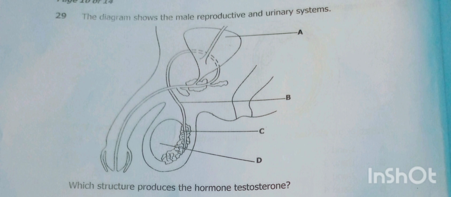Part A is our urinary bladder. What is the function of part A? The urinary bladder is simply for temporal storage of urine. This is where urine is stored temporarily. Then B, this is our sperm duct.